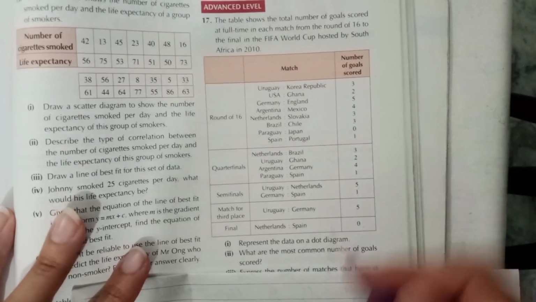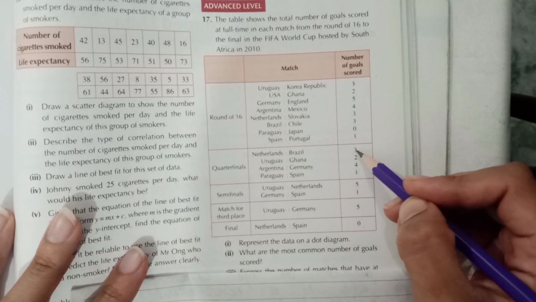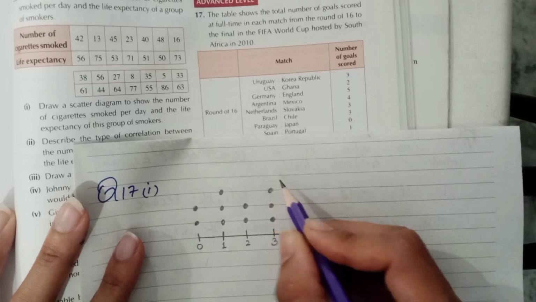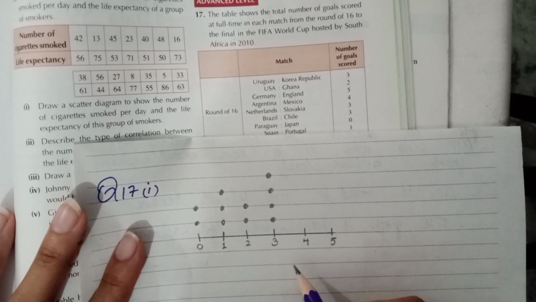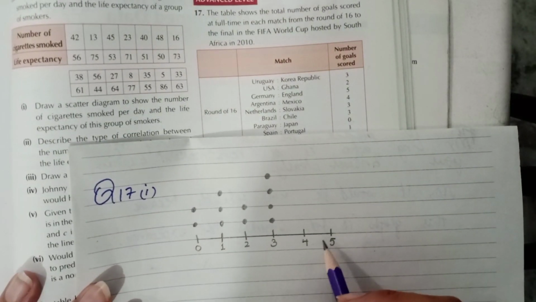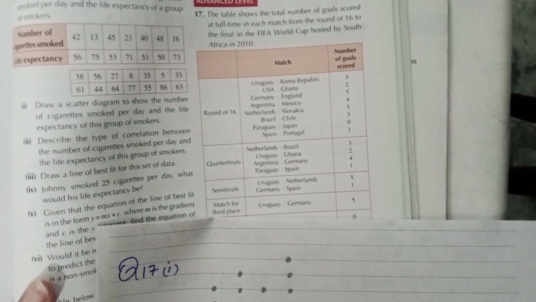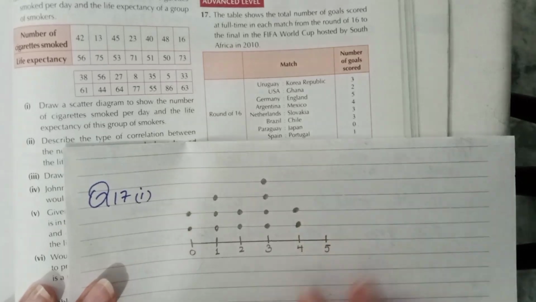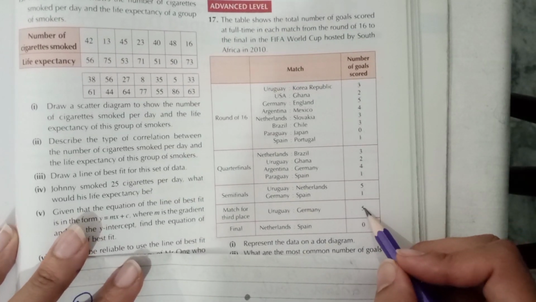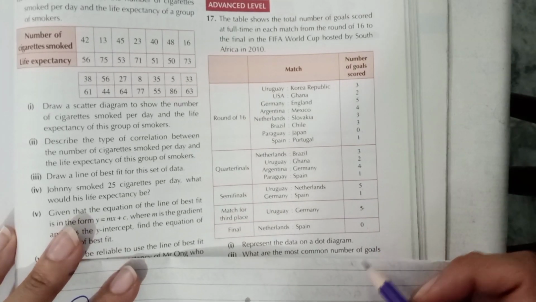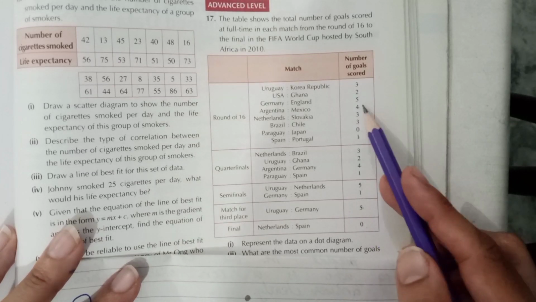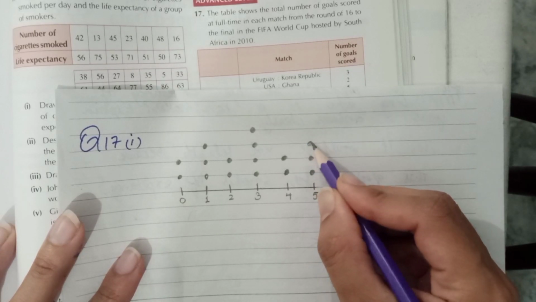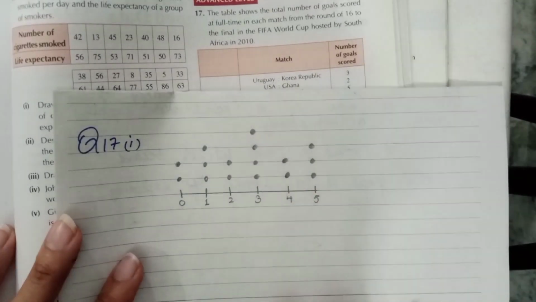Now 3 goals: 1, 2, 3, 4. There are 4 matches. And matches in which the score is 4: 1, 2. These are 2 matches. Now the number of the matches which score 5: 1, 2 and 3. These are 3 matches.